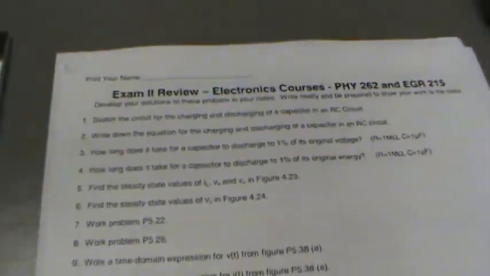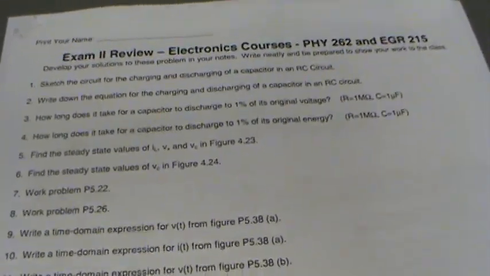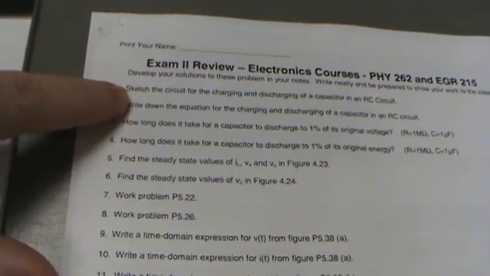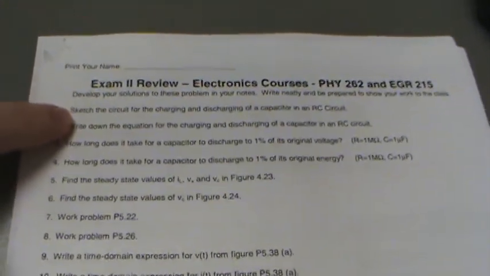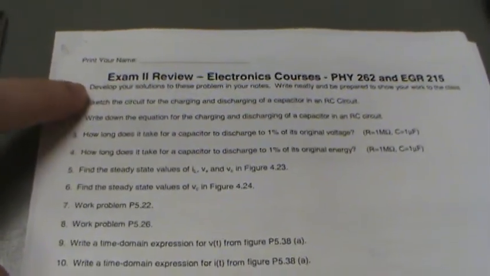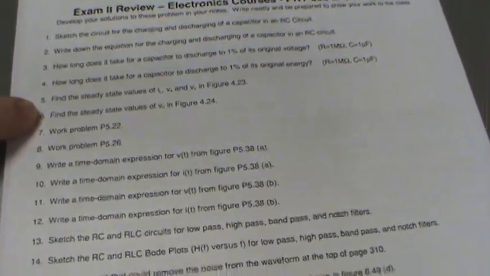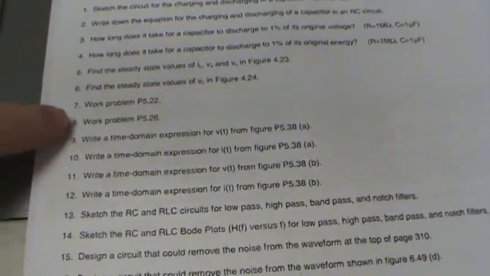Okay, everybody, I'm going to see if I can do this in less than 10 minutes. We've already worked through 1 through 13, so refer back to your notes when concerning these charging and discharging of a capacitor, circuits and equations, and steady state problems. These are also in some of our homework as well. Let's look at number 13.